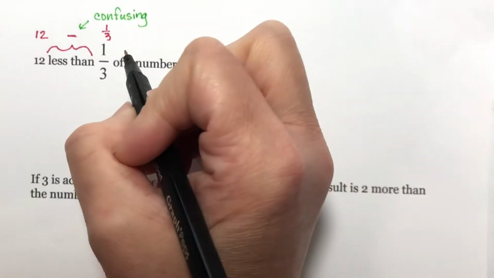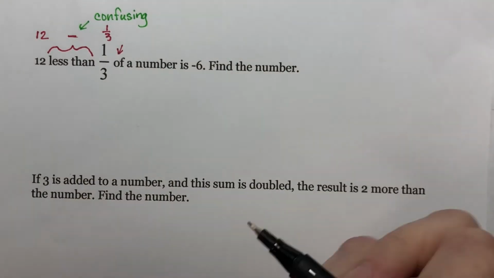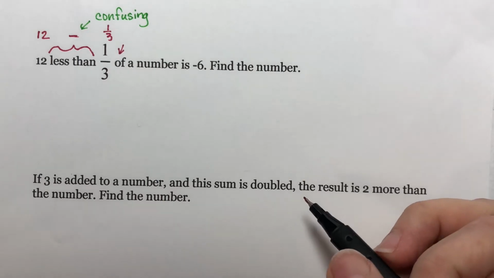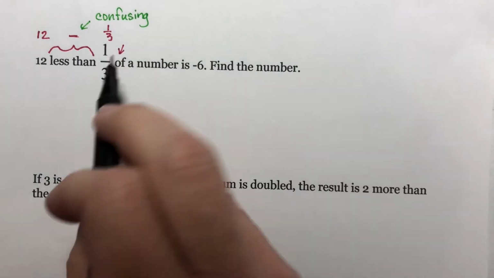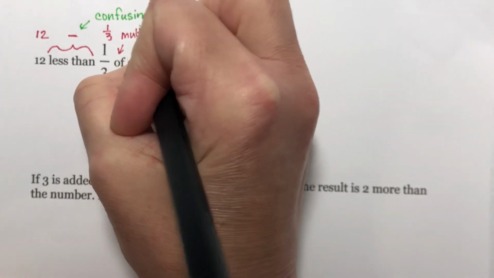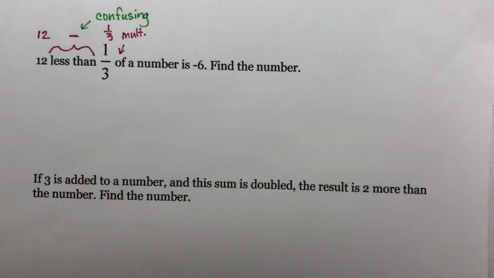Now the word of. We talked a bit about this in one of the review lectures, but the word of often means multiplication. Sometimes, because these problems are written in English, of is actually just the English word of, but it often implies multiplication, and it can be a little bit confusing, but it's something you'll get a better feel for the more problems you work.